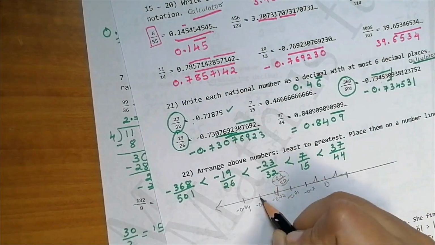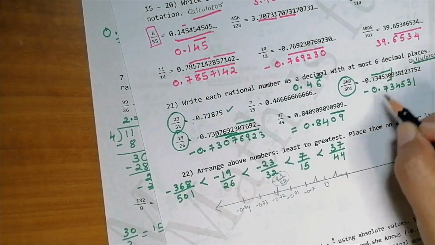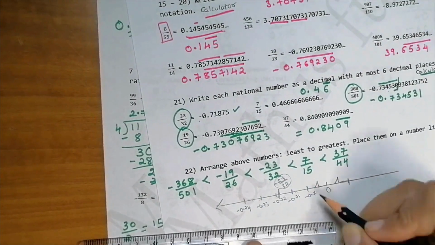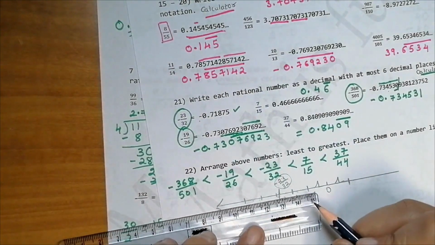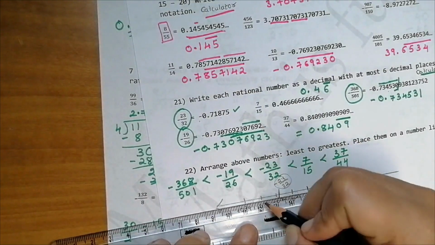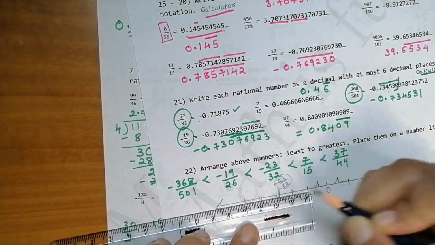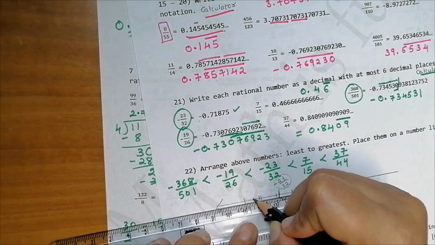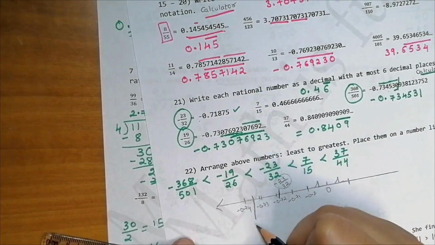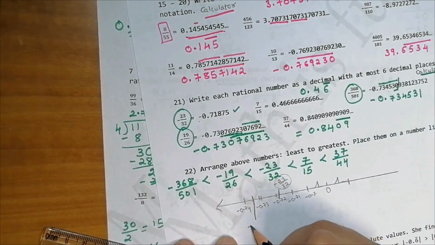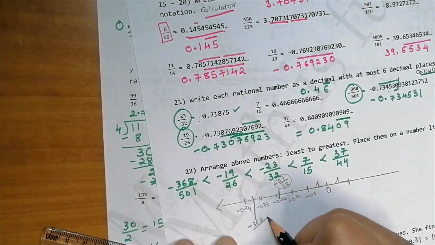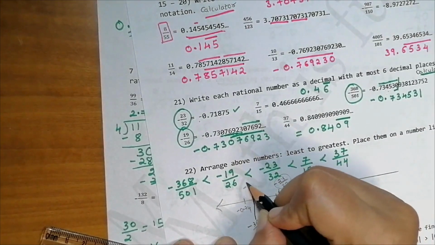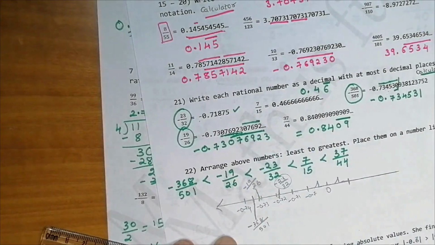So 07 will be closer to this and 45 will be a bit away from here. It's very close, 07. So the first unit itself I will take, and this is 3, 4, 5, so let me take 4 units away. Then this is minus 368 over 501, and this one is minus 19 over 26.